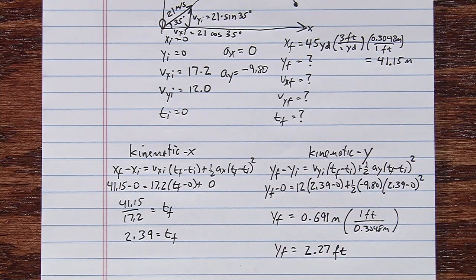So, unfortunately, the football did not clear the goalpost and he did not score his field goal.